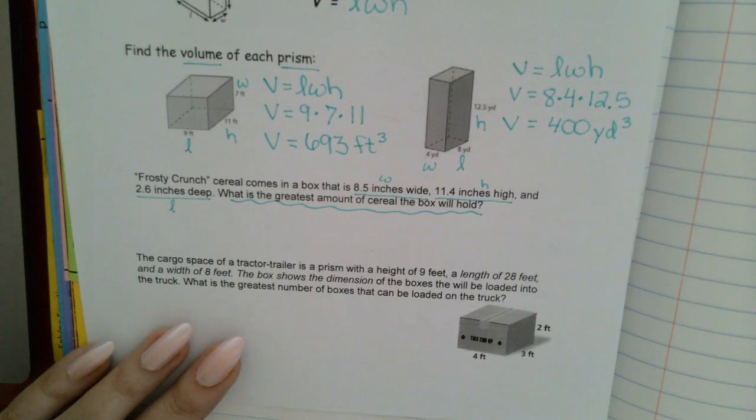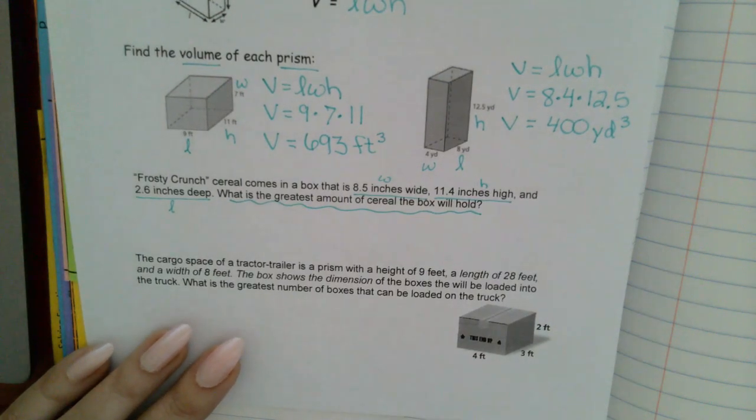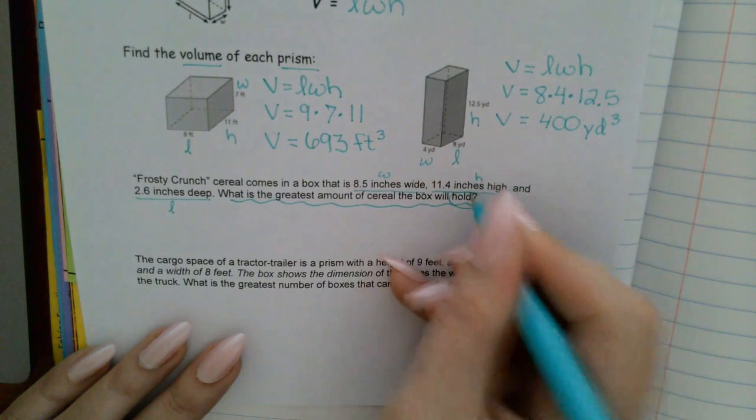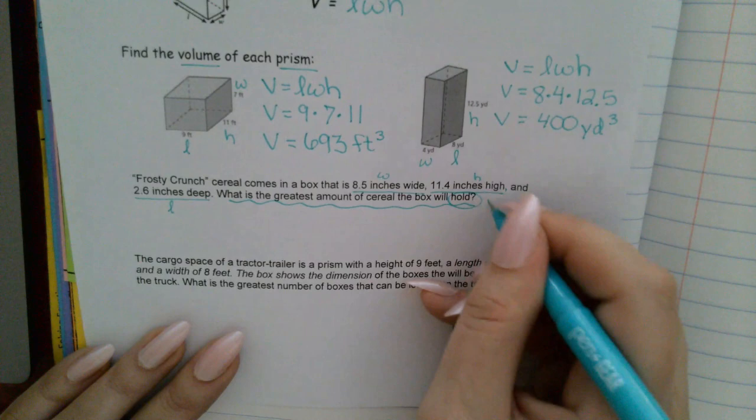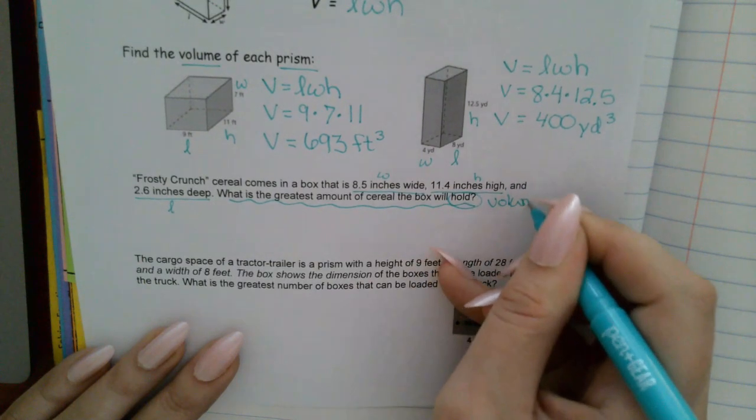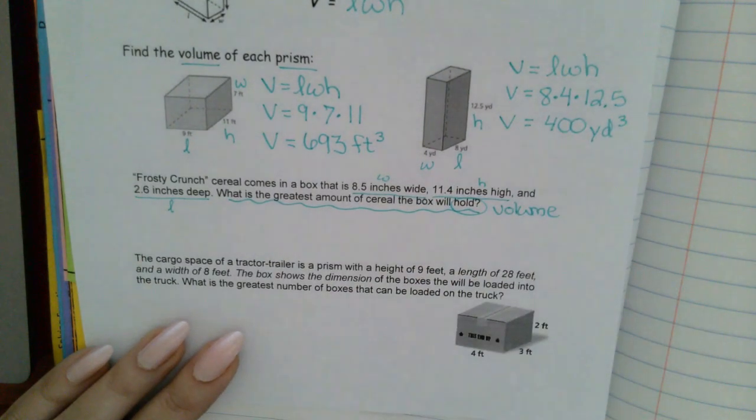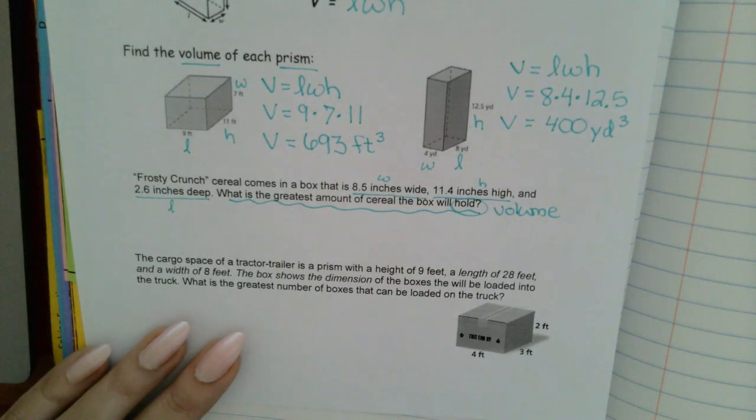I'm looking for something else. Hold is the keyword that is going to indicate that that's volume, because one of the ways you can think of volume is how much you can fill inside of it. And what are you filling it with? You're filling it with the cereal. That's how much it will hold.